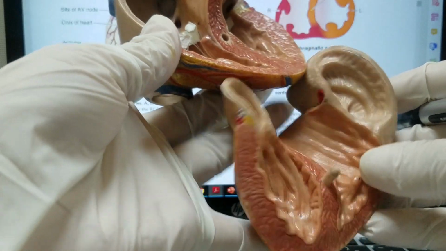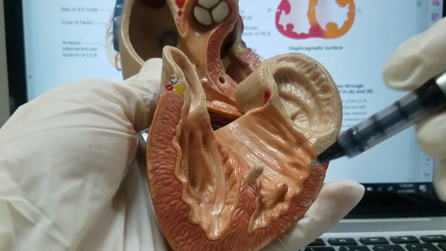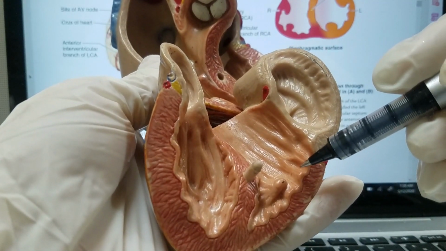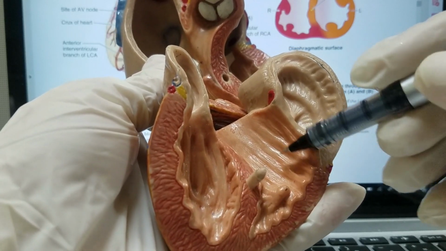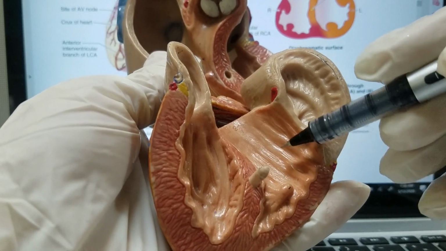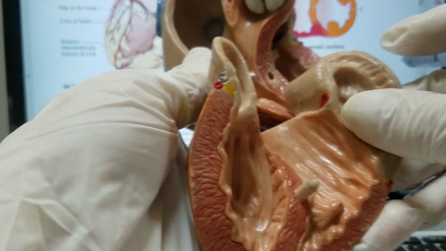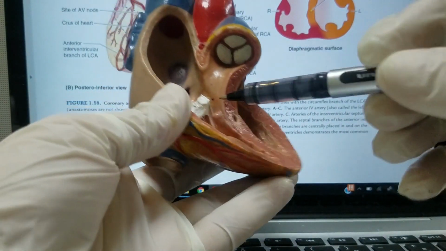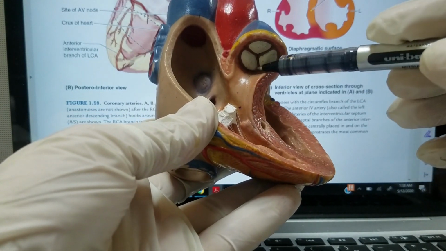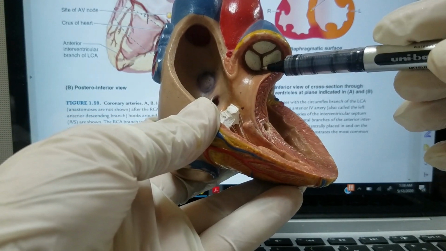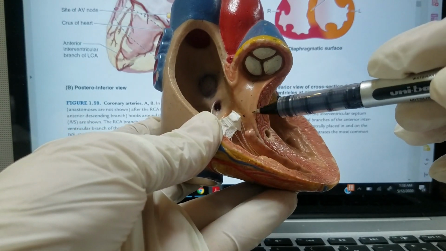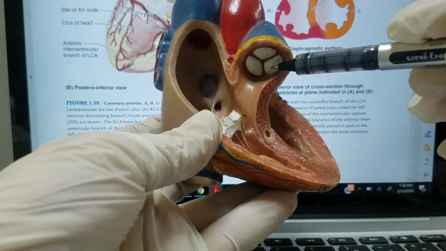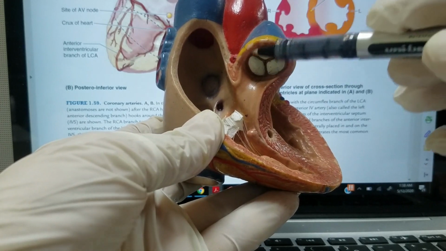The muscles of the right ventricle are called trabeculae carneae. These trabeculae carneae form ridges of the muscles in the ventricular wall. We can also visualize a smooth-walled part of the right ventricle, and this part is called conus or the infundibulum, which leads into its outflow, that is the pulmonary orifice.